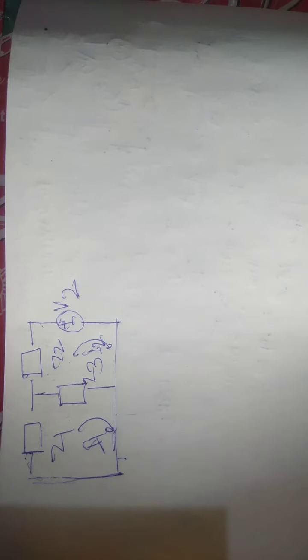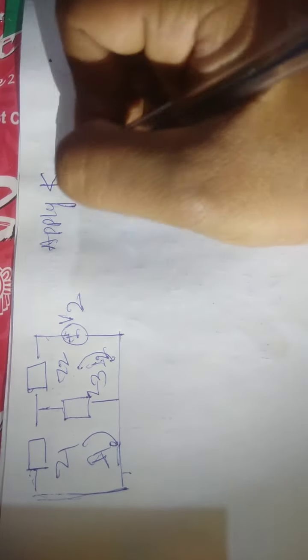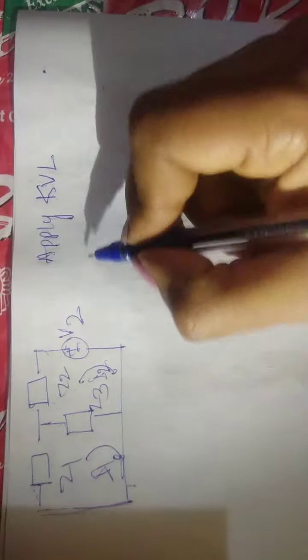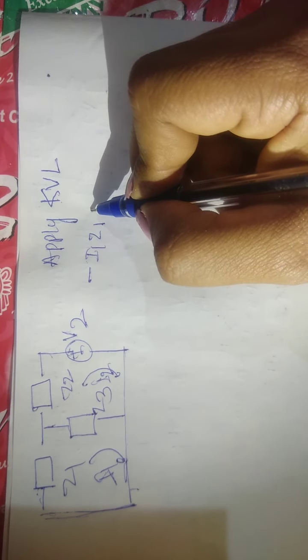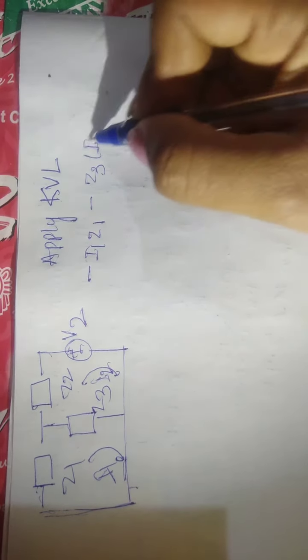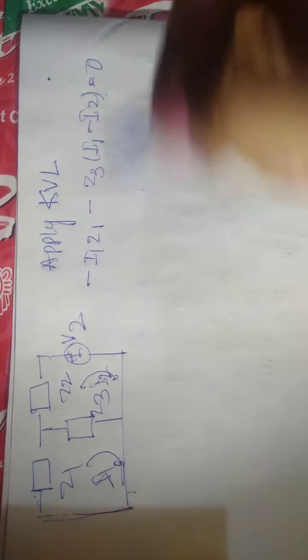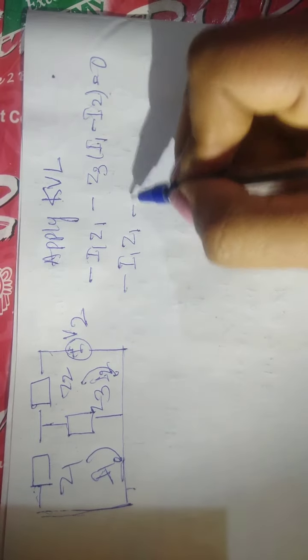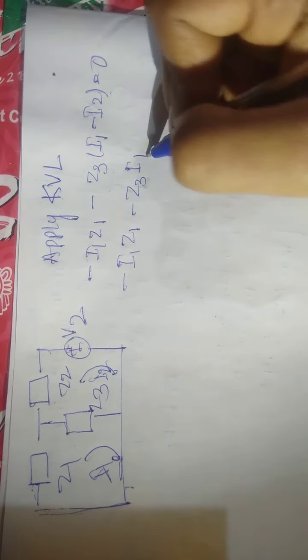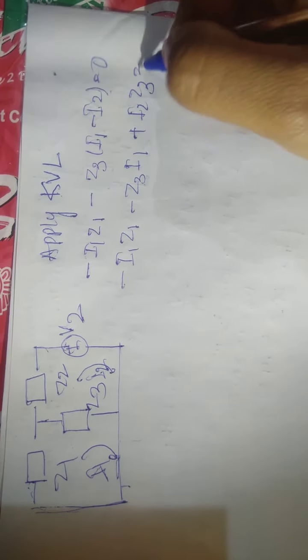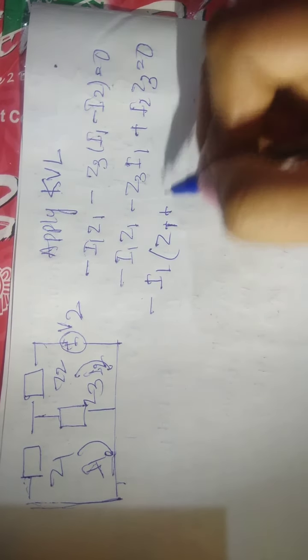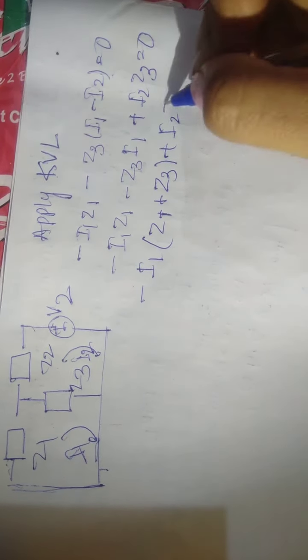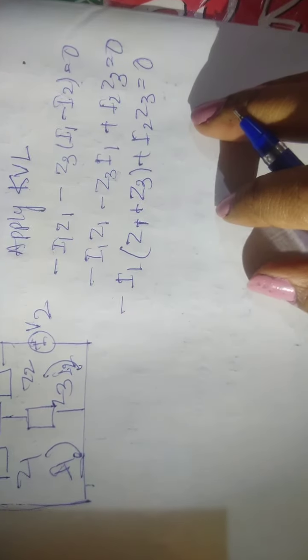Right, apply KVL again: minus I1 Z1 minus Z3 (I1 minus I2) equals 0, that is minus I1 Z1 minus Z3 I1 plus I2 Z3 equals 0. Correct.